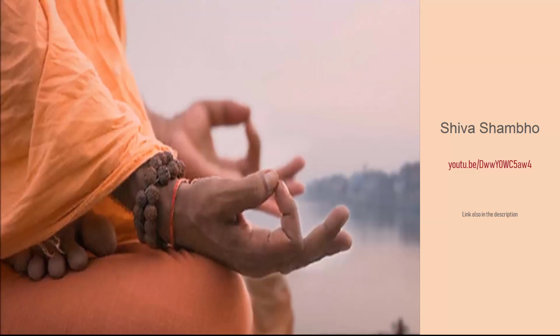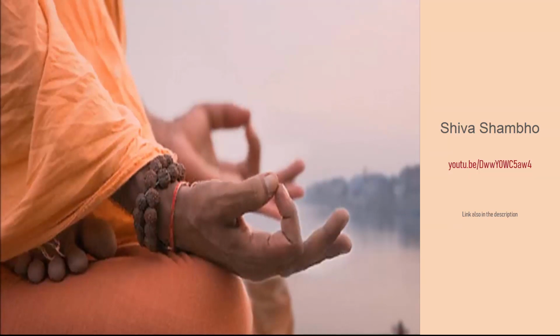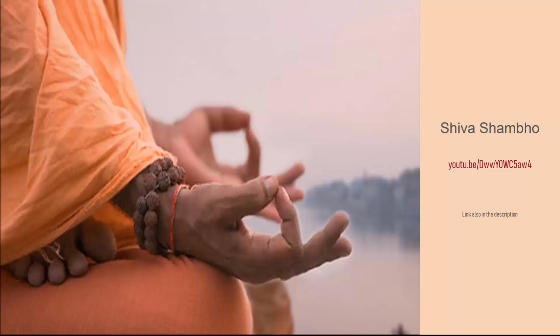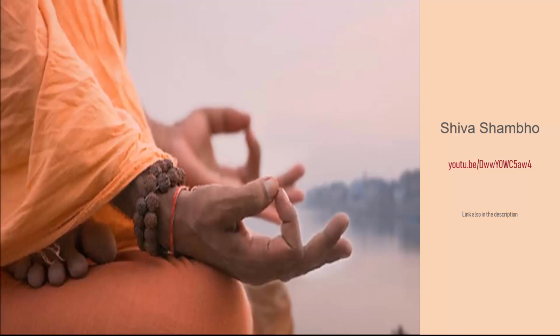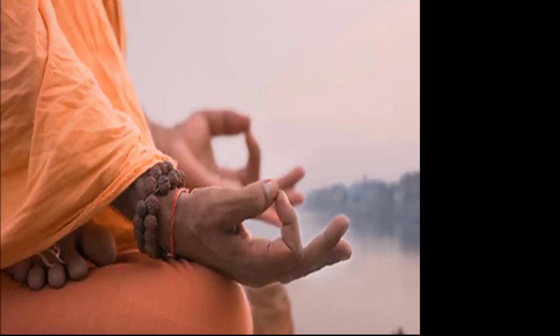Shiva Shiva Shambho, Mahadeva Shambho, Jaya Jaya Shiva Shambho.